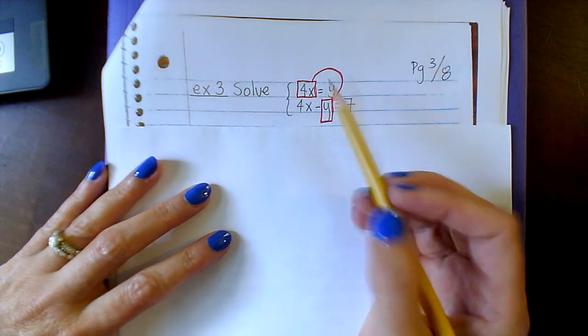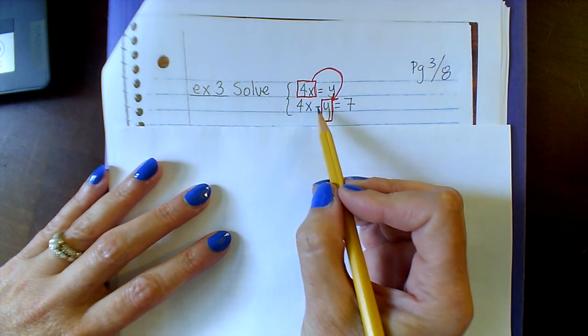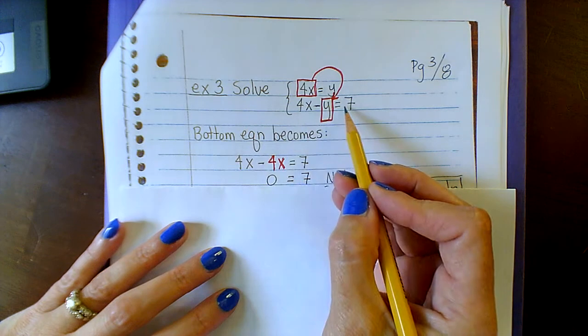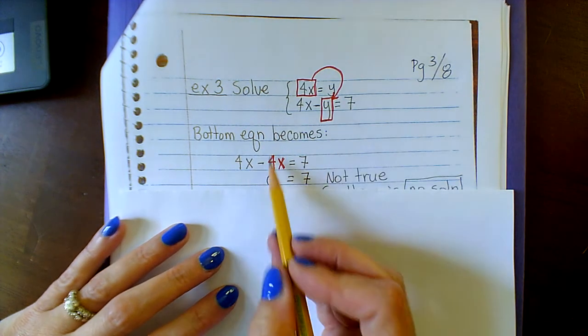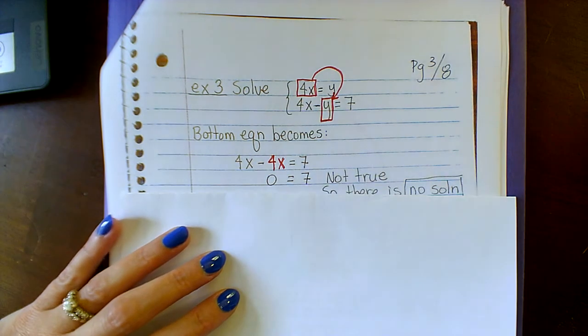Okay, so here's what we're going to do. We're going to take this 4x and substitute it right there in for y. Pay close attention. There's a subtraction right there. So the bottom equation is what's being substituted into. It becomes 4x minus y, which we replaced with 4x, equals 7.